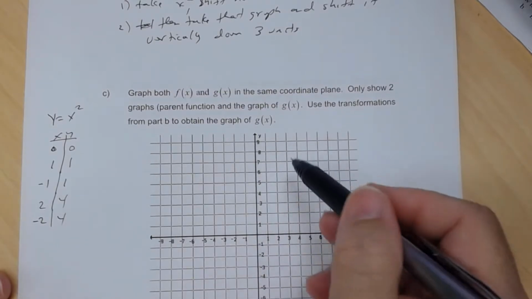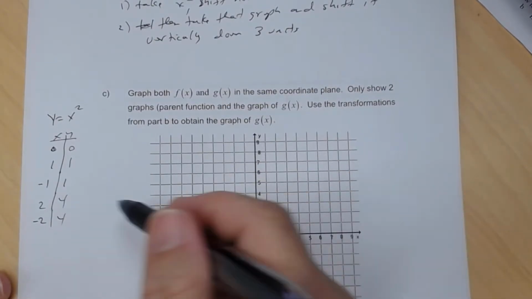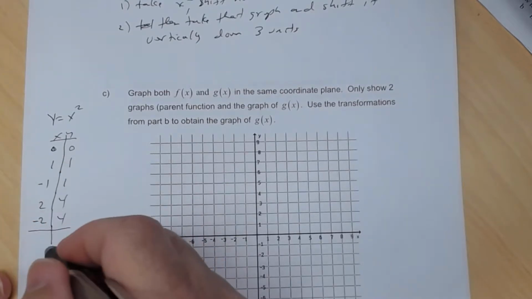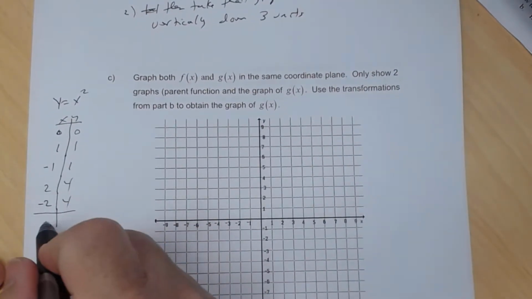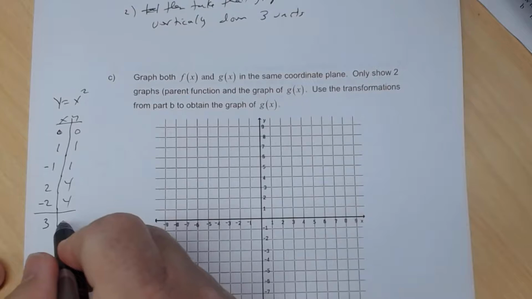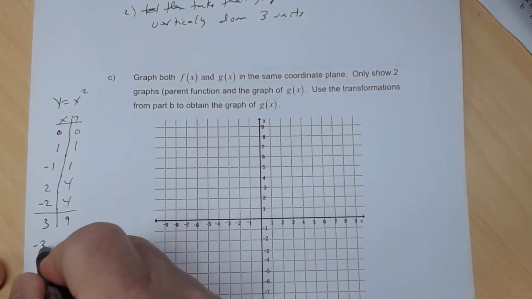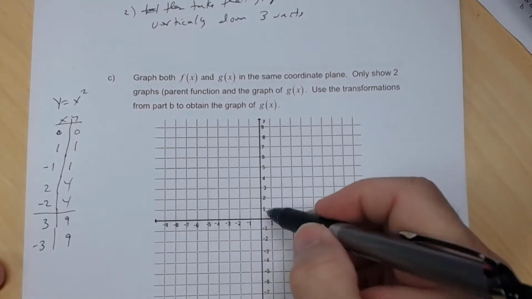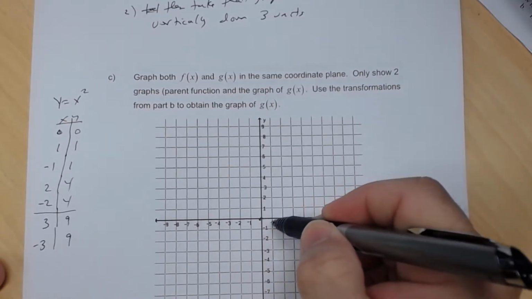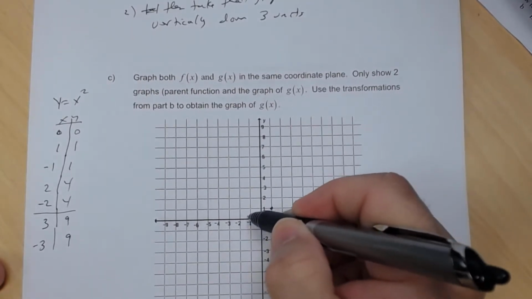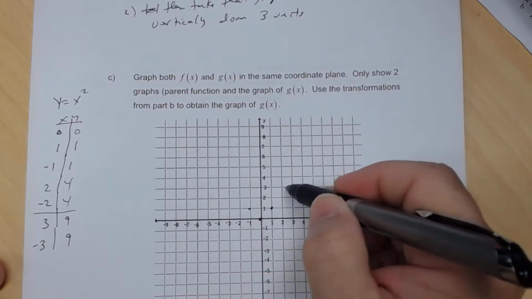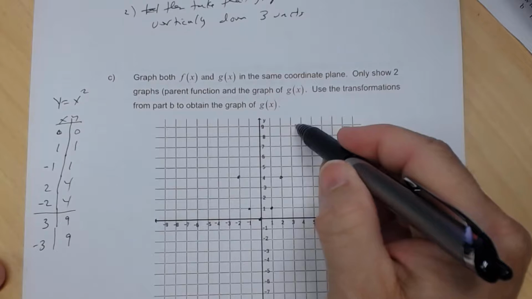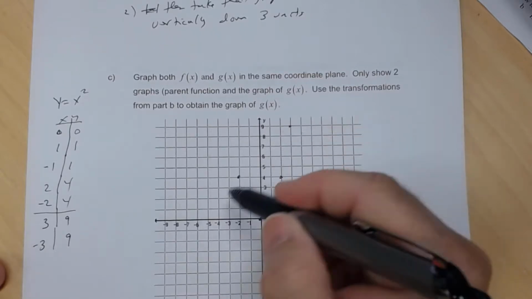There's enough space here; it goes up to 9. If you want to, you can add more, but these are the required ones. You must use those at least. If you want to put 3 on this one, you can. 3 squared is 9, and negative 3 times itself is also 9. So my parent function then looks like this. You have 0, 0; 1, 1; negative 1, 1; 2, 4; negative 2, 4; 3, 9, right here; and negative 3, 9.